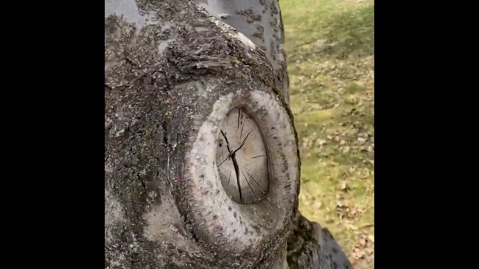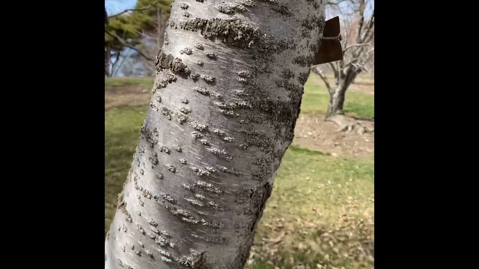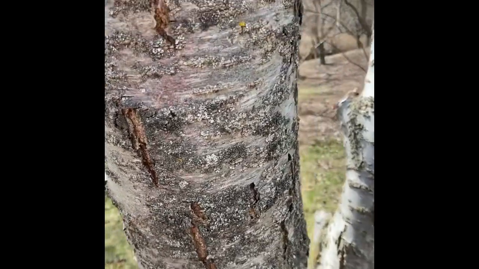Here are some pruned limbs, so you can start to answer question 3. If you pay attention to the bark, this bark is actually pretty distinct.